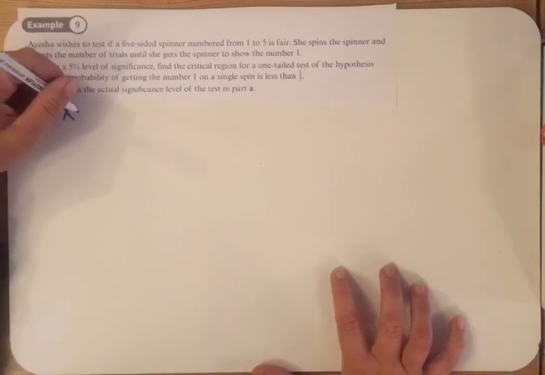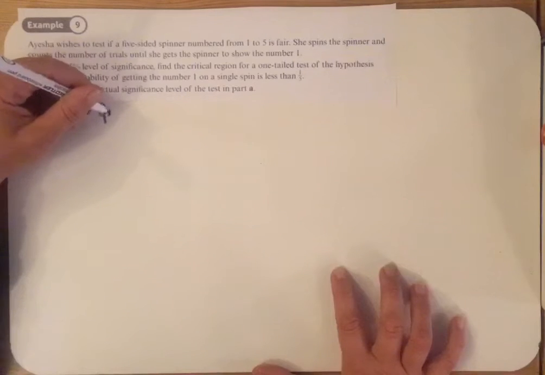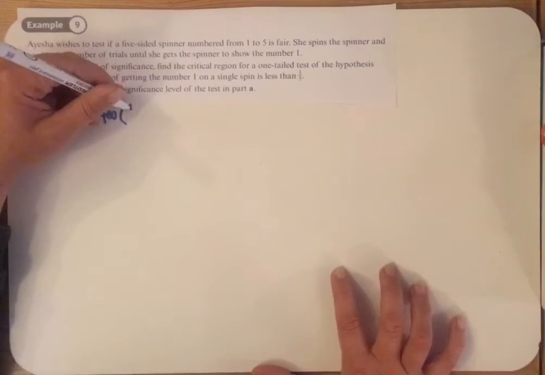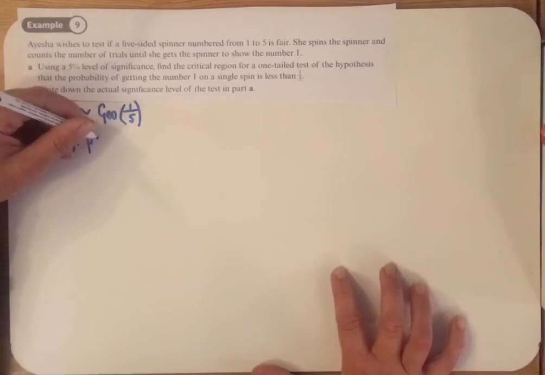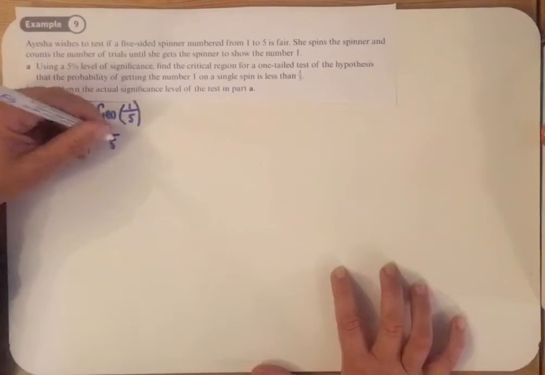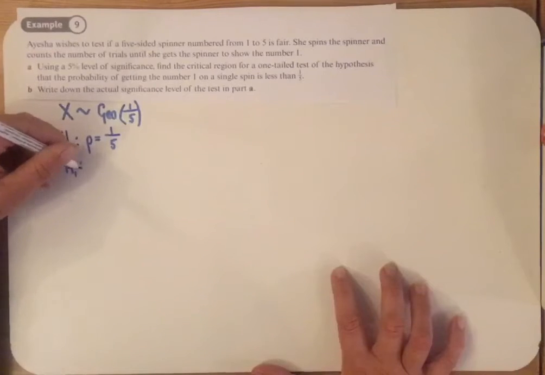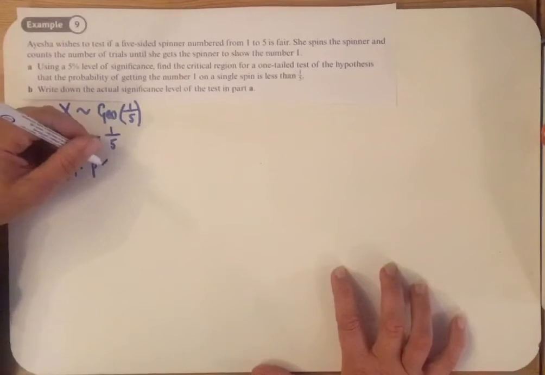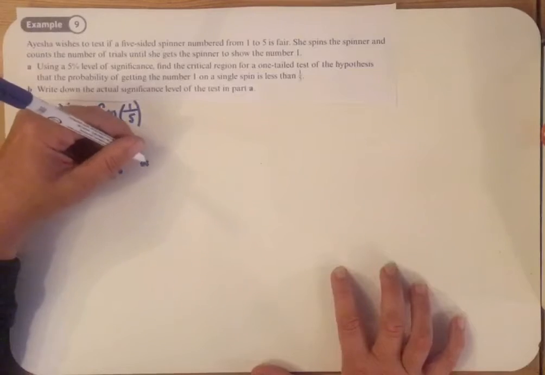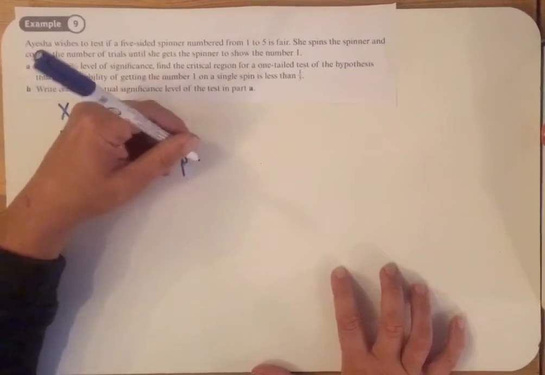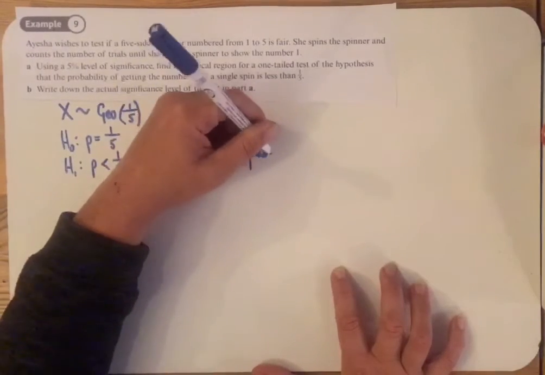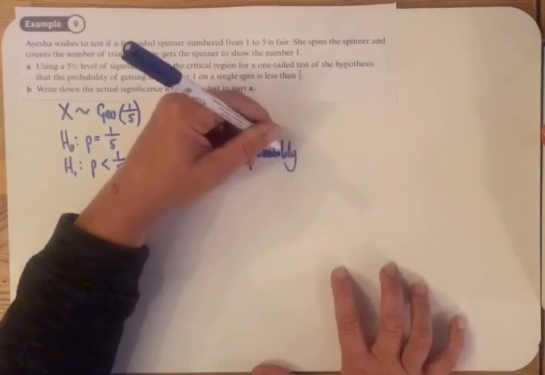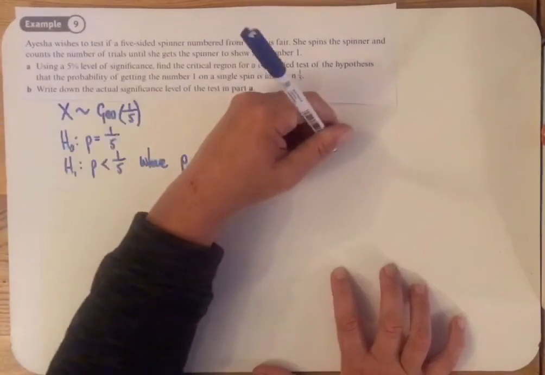So x is geometric with p equal to 1/5. And the null hypothesis is that p equals a fifth. And the alternative is that p is less than a fifth, where p is the probability of spinning a 1.